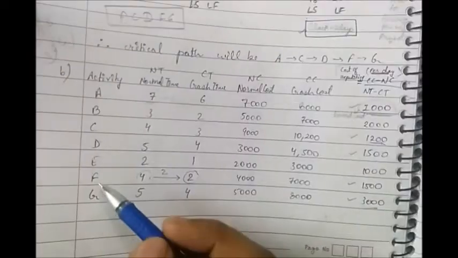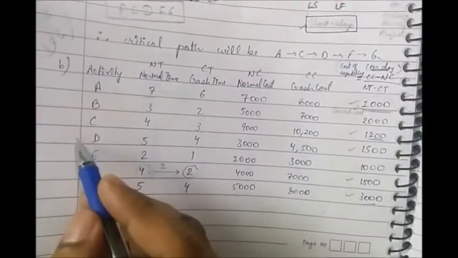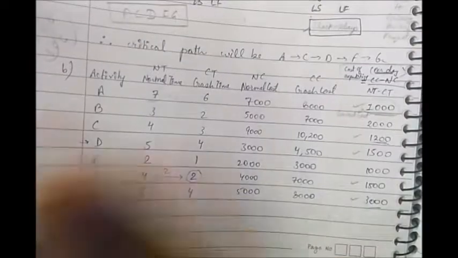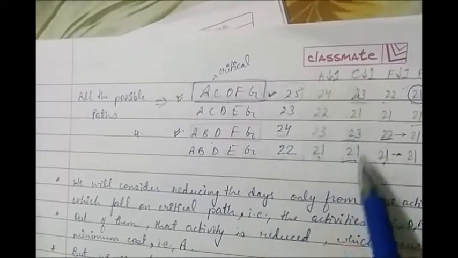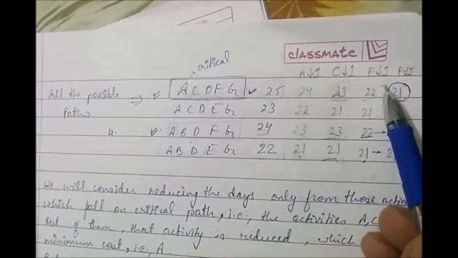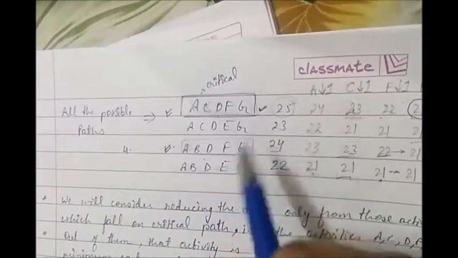But so we can choose either of those. That is, we can choose 1F or 1D. But for simplicity, we're choosing two Fs, right? So we reduce this entire thing twice. That is, wherever F is there, those activities will reduce twice.